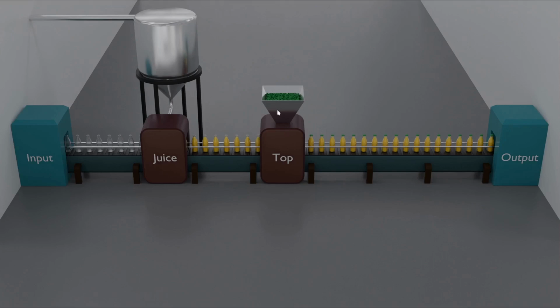Then we can add another step, the top. We are going to take tops and close the bottle. It's filled, then we close it with the top. And at the end, in the output, we have the bottle with its top.